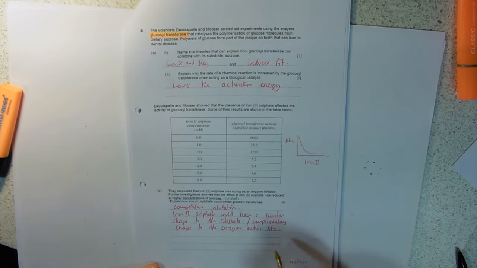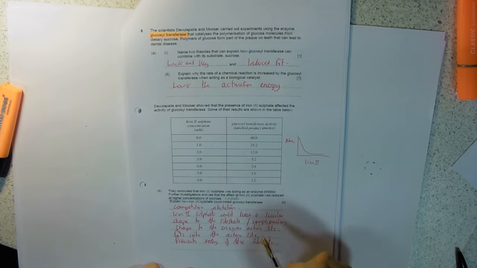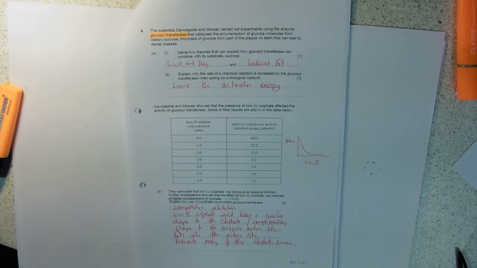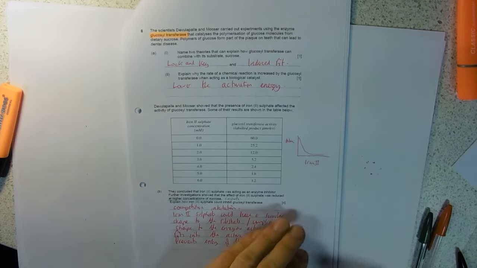And what happens, it fits into the active site, or binds to the active site, and prevents the entry of the substrate, which in this case was sucrose. So the idea of blocking the active site from the substrate. So we said 4 things, and we've actually got a line spare still.